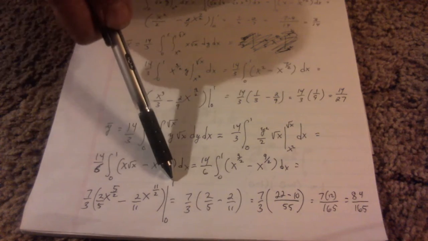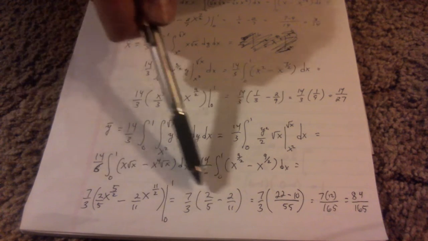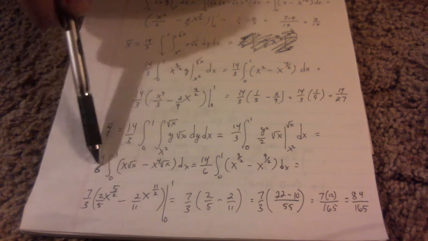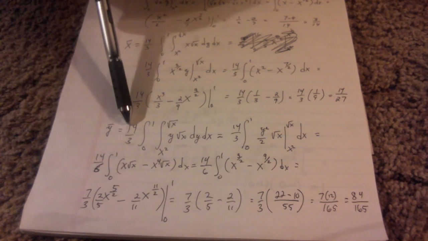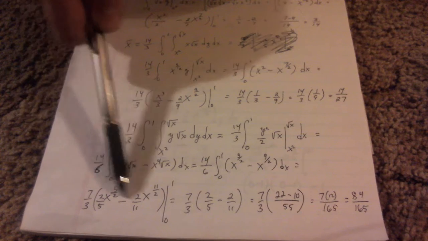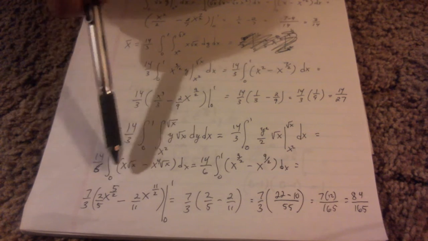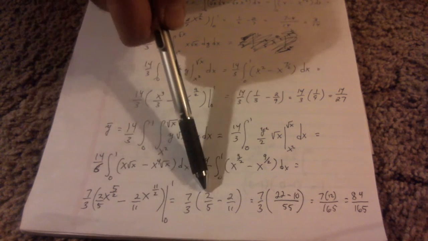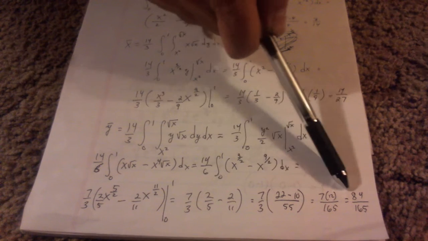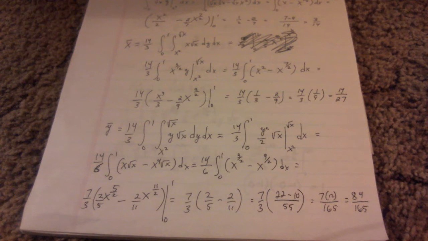And then when x is 1 and x is 0, all I really get is the 7/3 out front from the 14/6. That 14/6 came from 14/3 with an extra factor of 1/2 after that first integral. So I've got a 7/3 times this subtraction when the x's become 1s. So it's just 7/3 times 2/5 minus 2/11, which after some fraction work that you can see and study, I get 84 over 165, which is a pretty good answer.